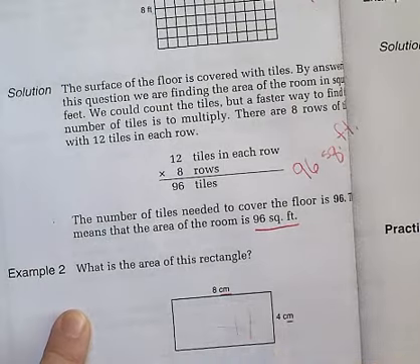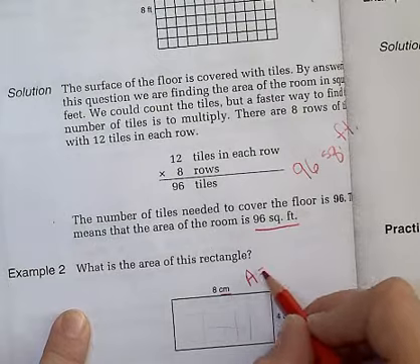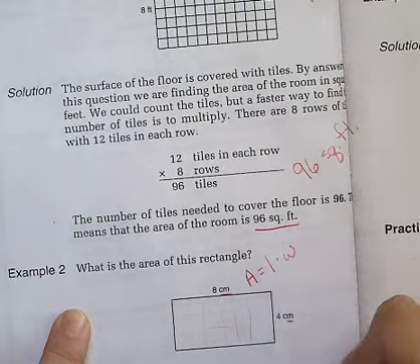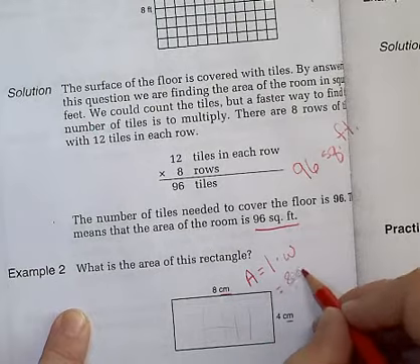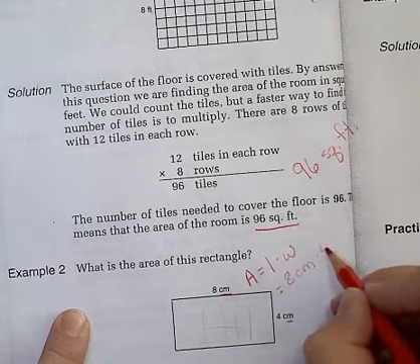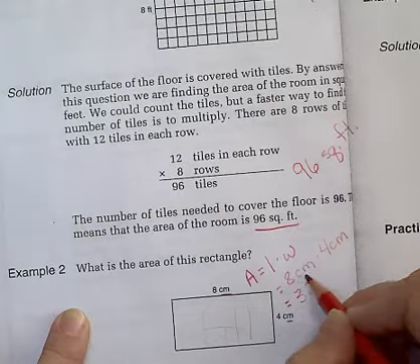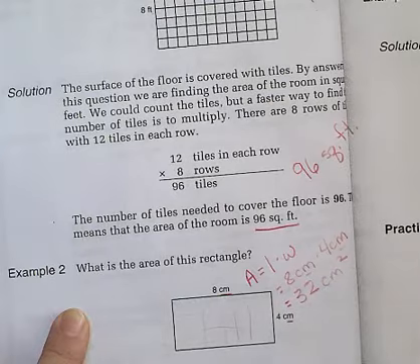Again, the formula for finding area is area equals length times width. So in this case, the area will equal 8 centimeters times 4 centimeters, and we get 32 centimeters squared. Centimeters times centimeters.